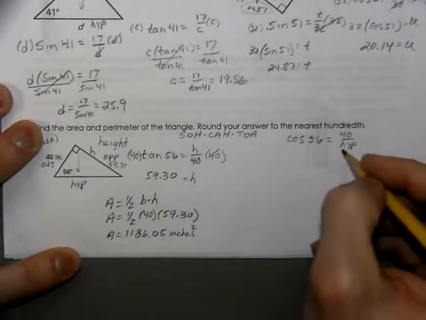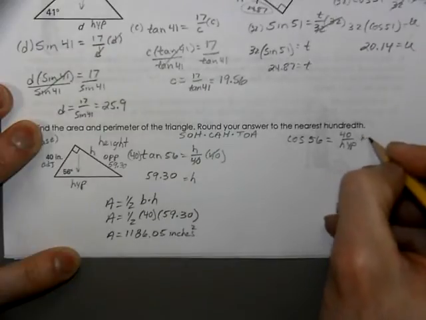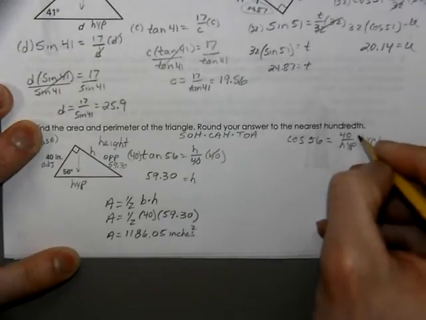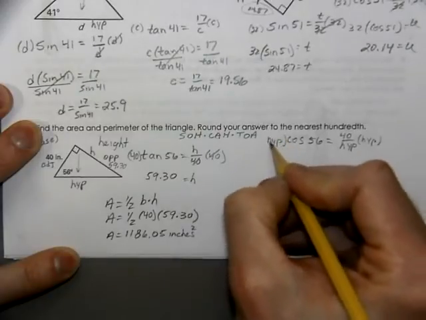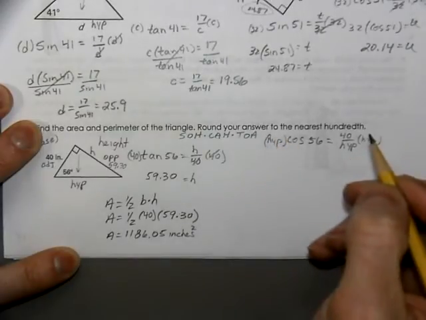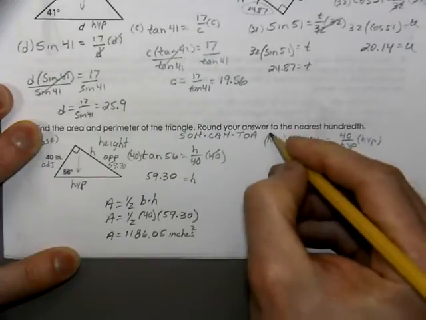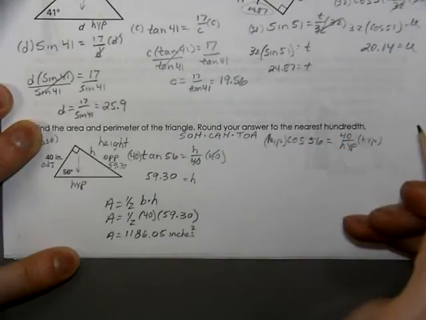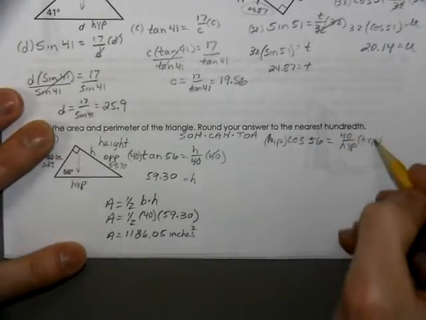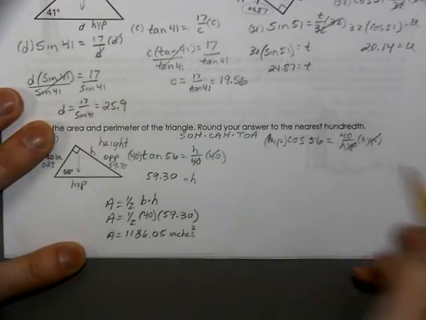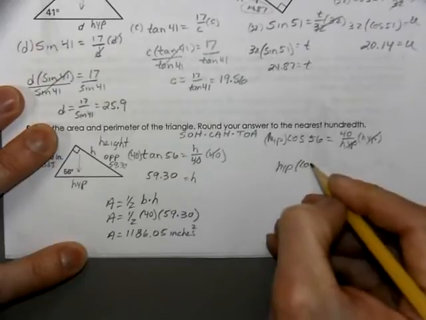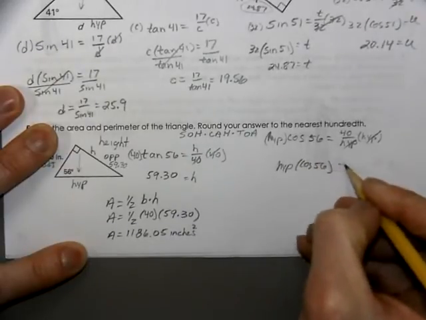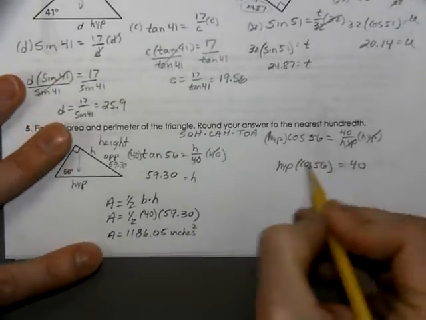Now to calculate that, we're going to multiply both sides by this hypothetical term called hypotenuse. So now we're going to take the hypotenuse times the cosine of 56, and we know that that's supposed to equal 40.